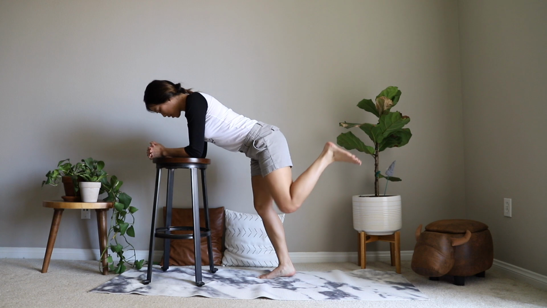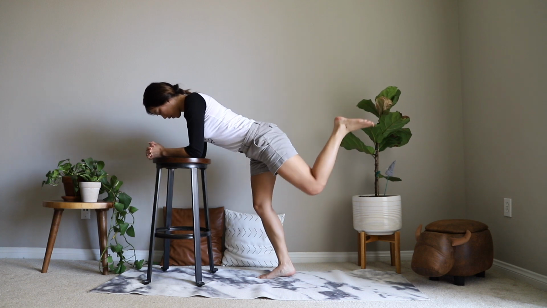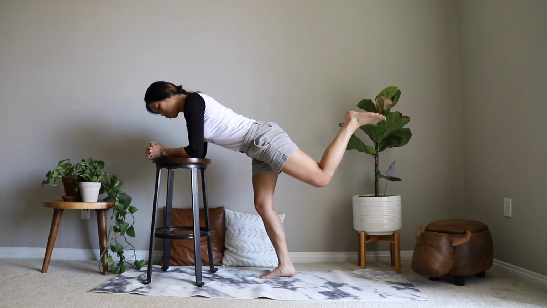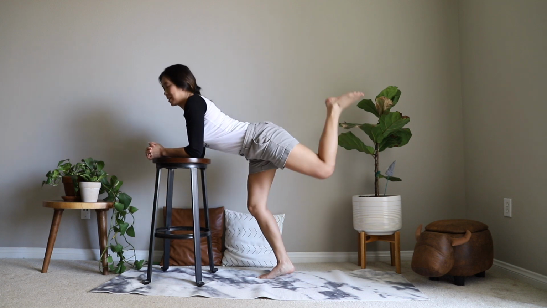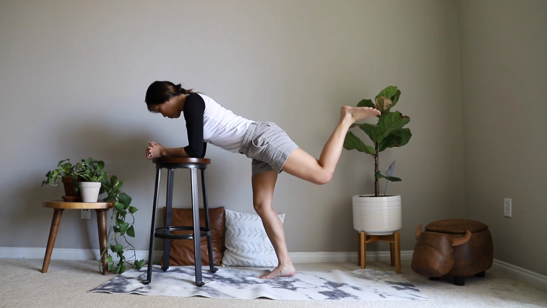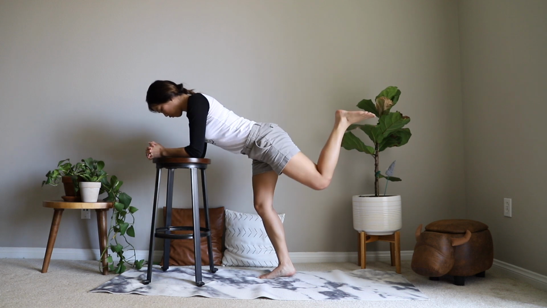I don't think I've ever seen a donkey kick before. There you go. And you just want to make sure you're not extending from your low back. You don't want to do this. You want to make sure that you're getting the movement straight from your glutes, from your hip.